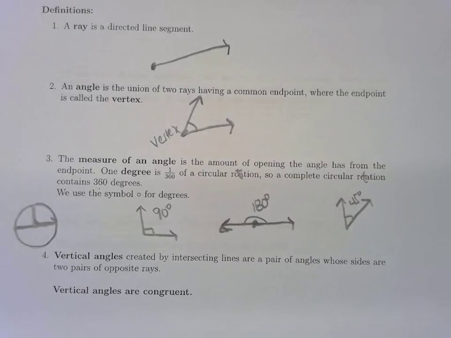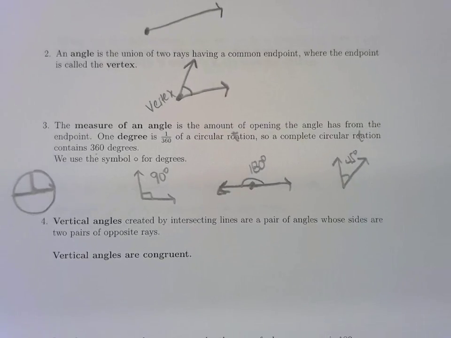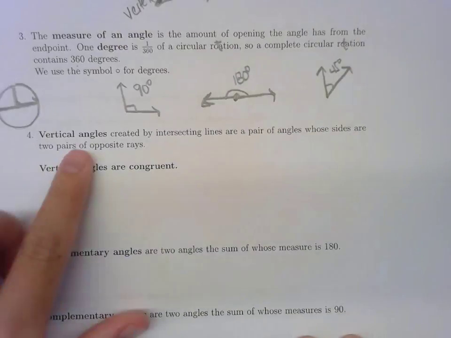Number 4, I'm going to just move on with some definitions. It says vertical angles created by intersecting lines are a pair of angles whose sides are 2 pairs of opposite rays. Vertical angles are congruent. Congruent means equal. Okay, so let's break this down.